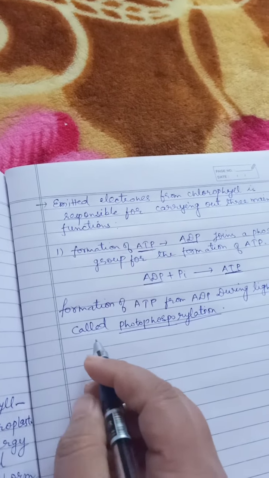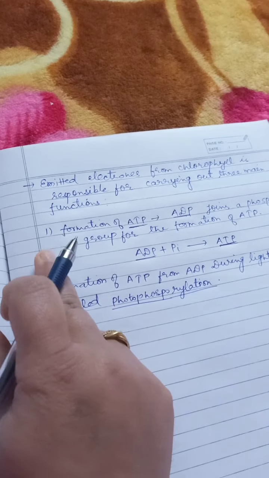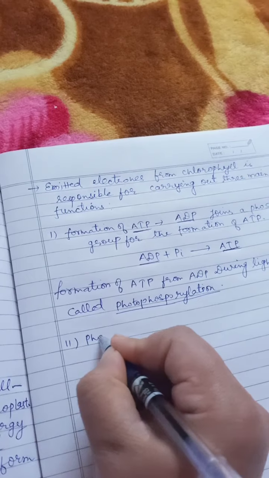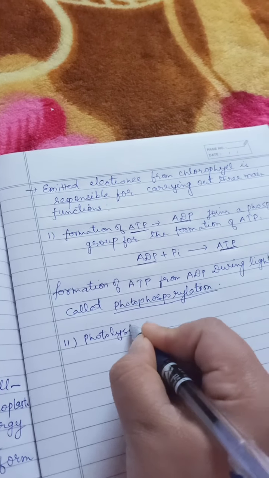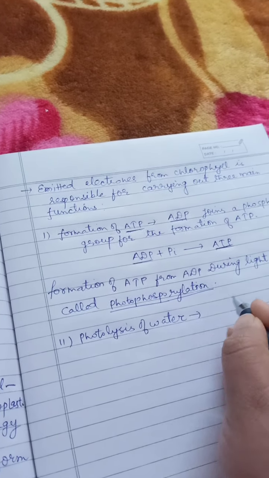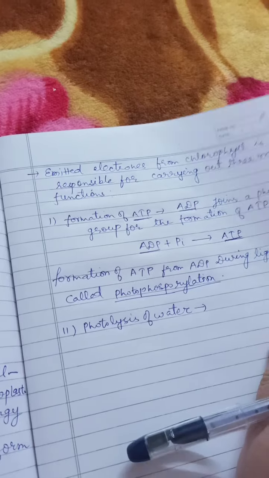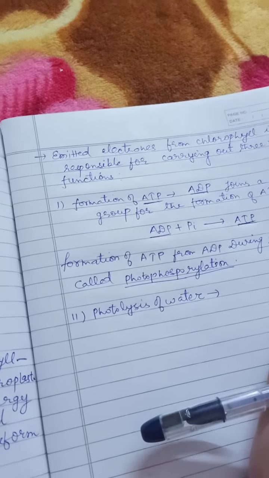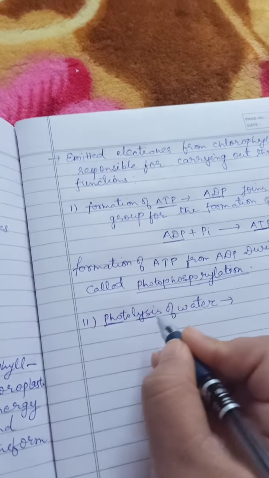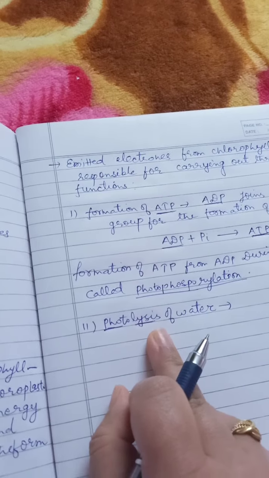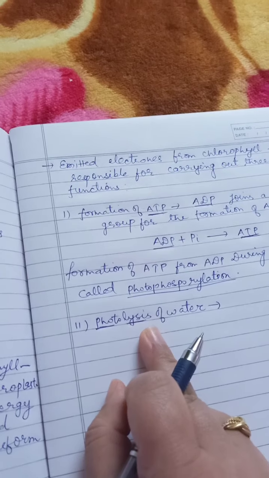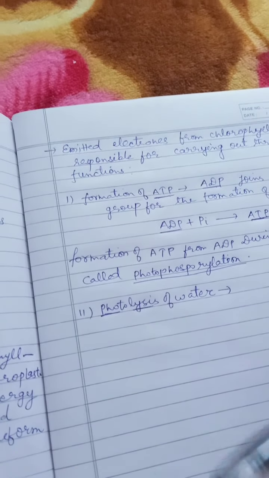And now the next one is photolysis of water. Formation of ATP is the first function. Second function is photolysis of water. So decomposition of water into hydrogen and oxygen by light energy is called photolysis of water. Photo means light, ठीक है, and lysis means decomposition. So you can remember the definition by photolysis: decomposition of water into hydrogen and oxygen by light energy is called photolysis of water.